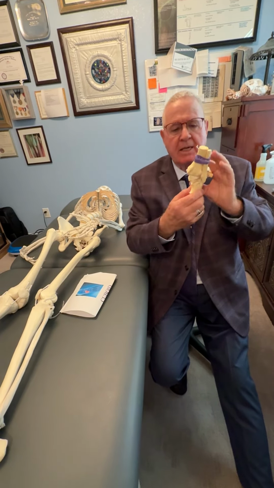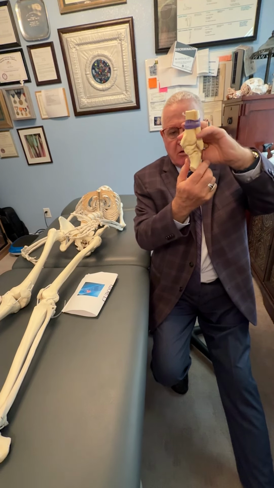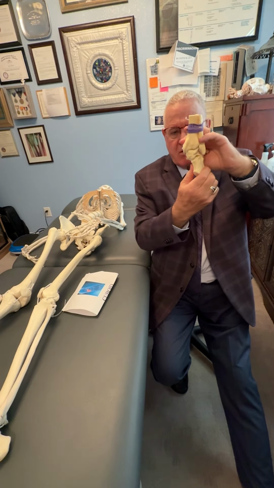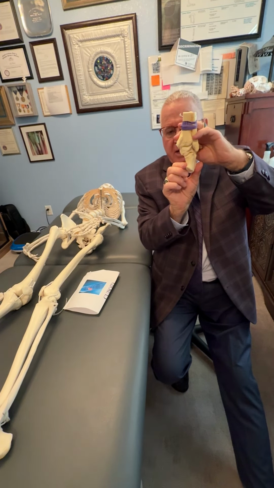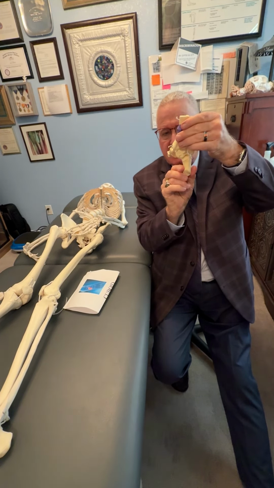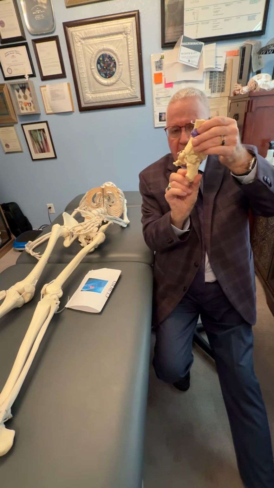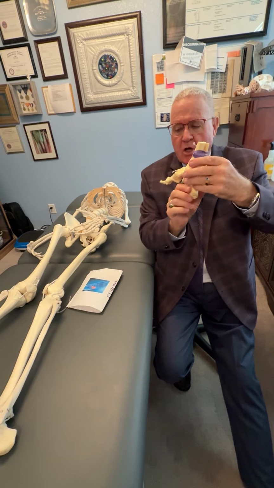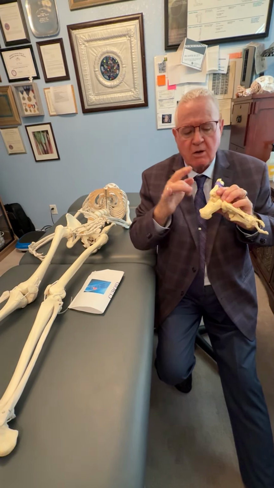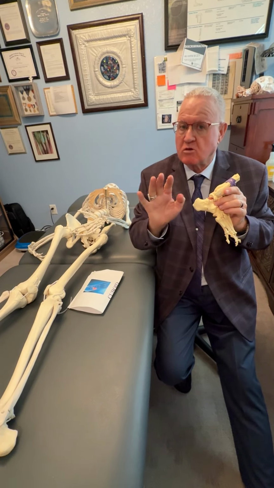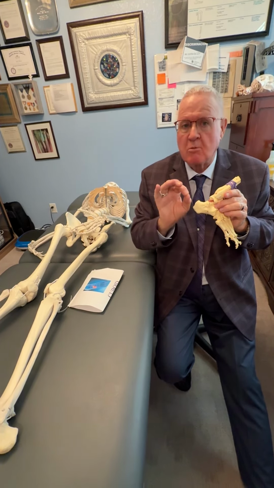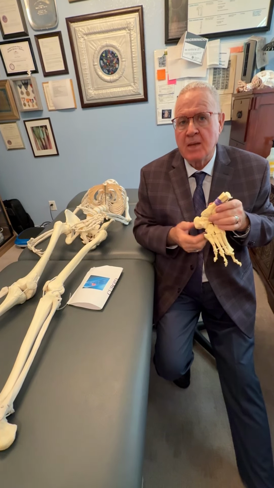The heel, looking at the back of the foot, moves left and right, okay? But a very important movement, it also twists left and right, okay? So if we're going to treat the cuboid, we need to treat the heel, the calcaneus, and make sure those four motions are moving normally, okay?